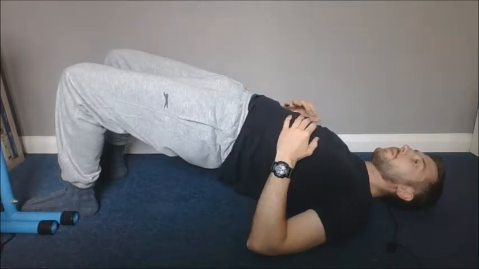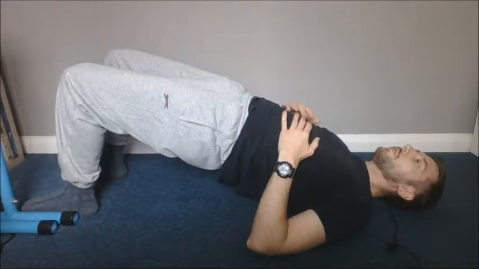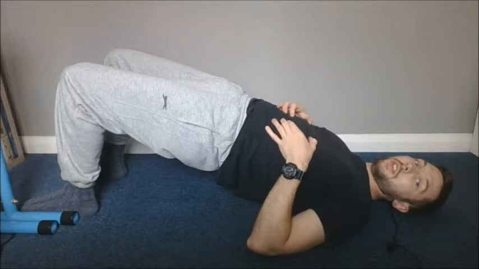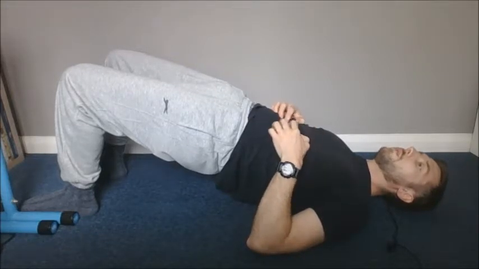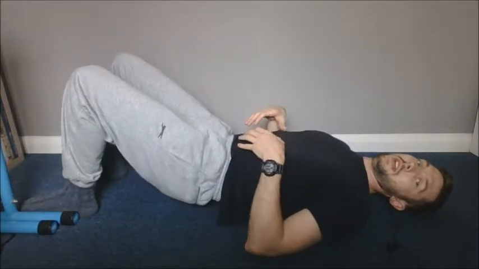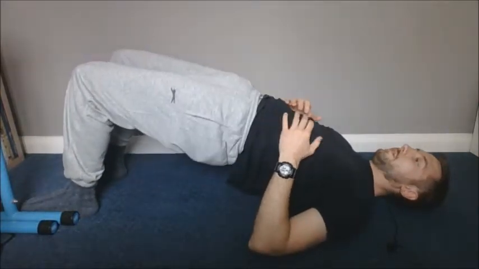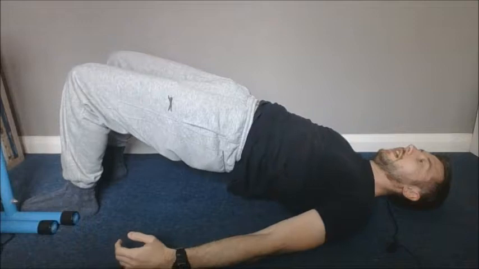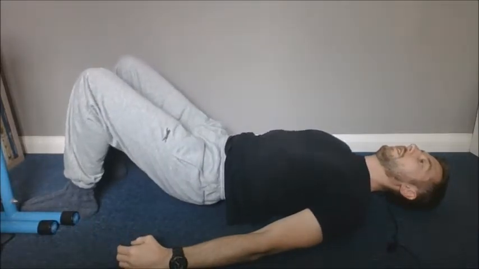Now what you want to do with this is actually move as a unit, so make sure that you're bringing your rib cage down to actually contract the abdominal region, and keeping that locked in as you go up and down, so that you're getting a good workout supporting the lower back there.